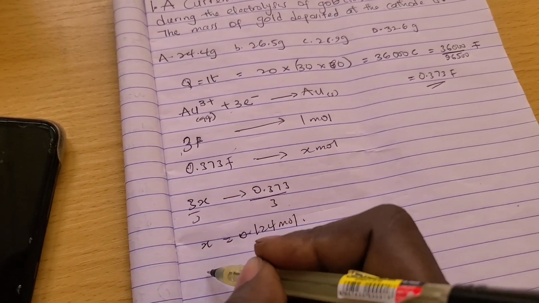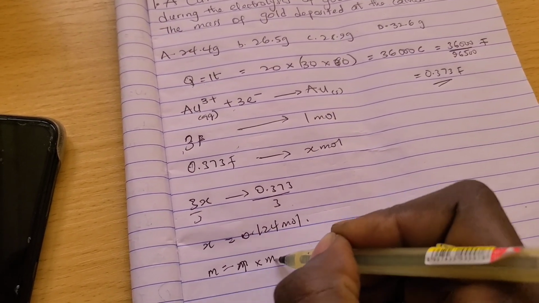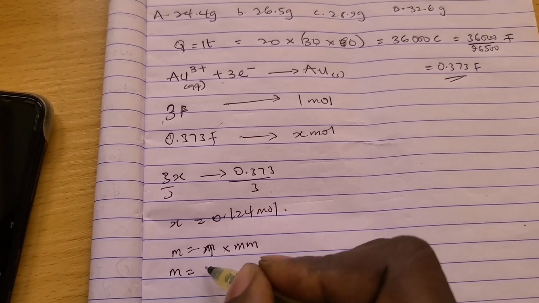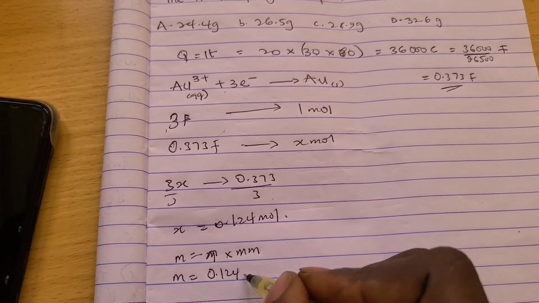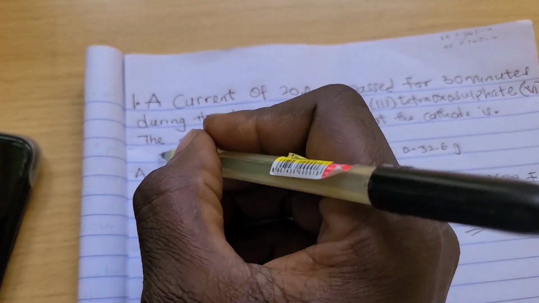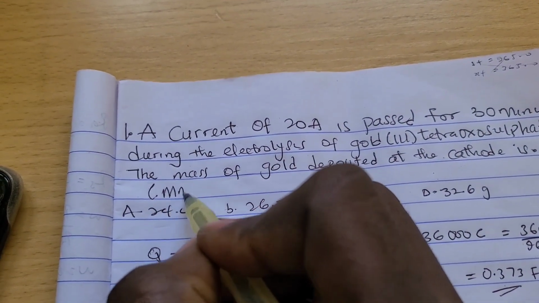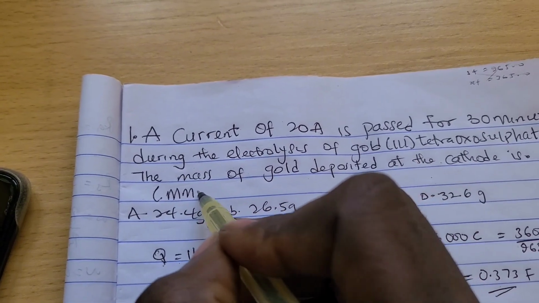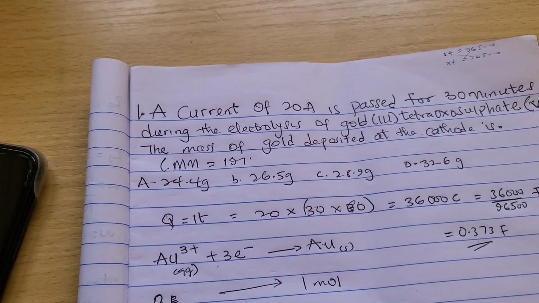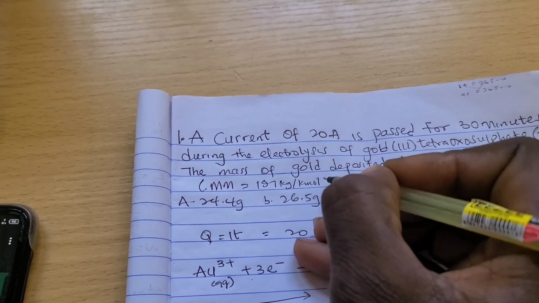Now the formula for mass is mole times molar mass. So you say mole, which is 0.124, times the molar mass given in the question. It said the molar mass of gold is 197 kilogram per kilomole.